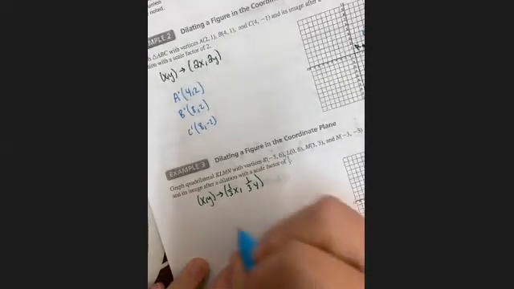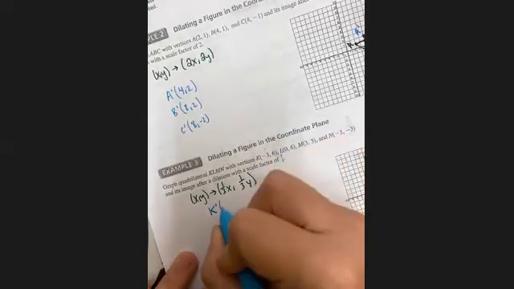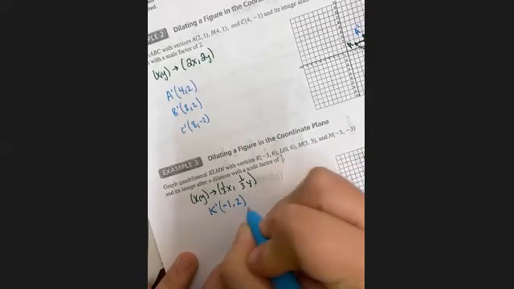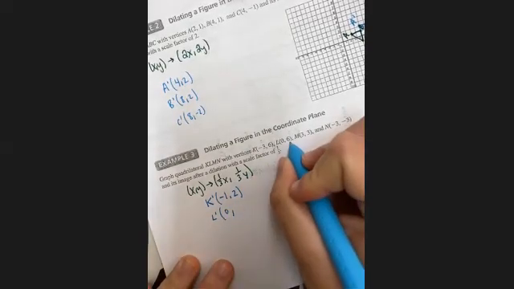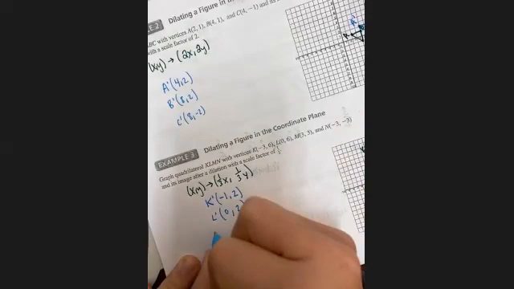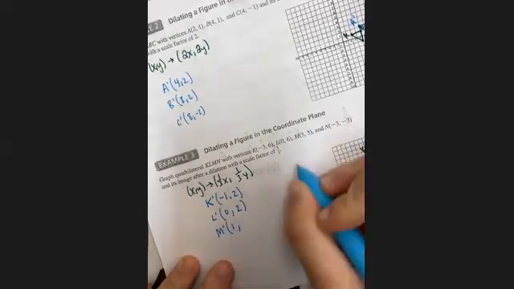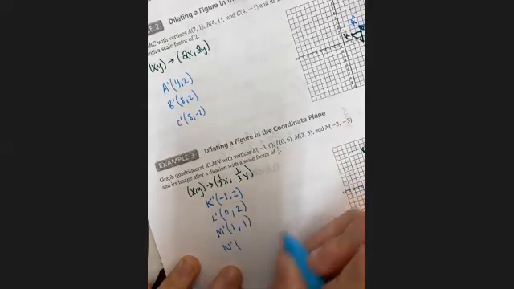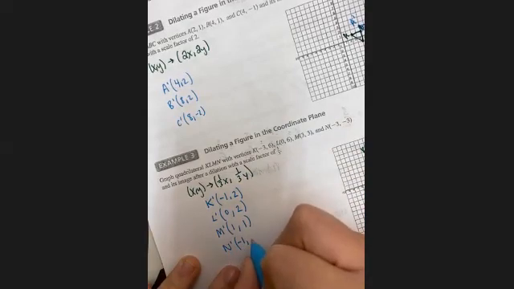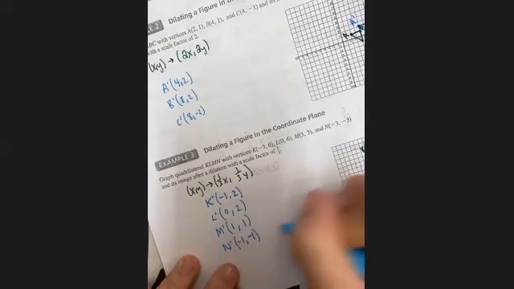Okay, so K prime, divide both those by 3, and I'm going to get -1 comma 2. L prime, well, 0 divided by 3 is 0. 6 divided by 3 is 2. M prime, 3 divided by 3 is 1. 3 divided by 3 again is 1. N prime, -3 divided by 3 is -1, and -3 divided by 3 is -1 again.